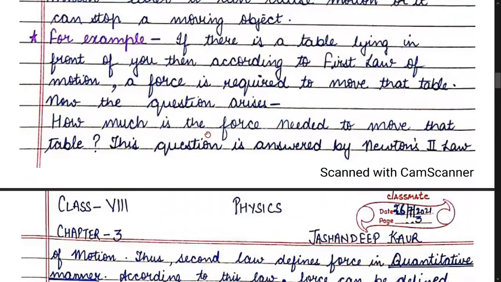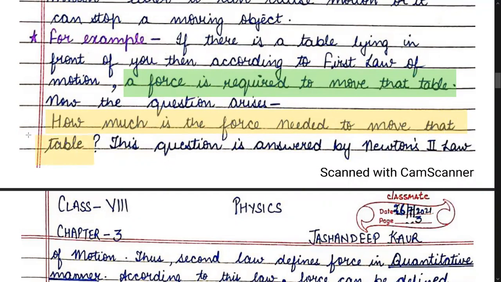For example, if there is a table lying in front of you, then according to the first law of motion, a force is required to move that table. But now the question arises, how much force is needed to move the table? Now this question is answered by Newton's second law of motion.